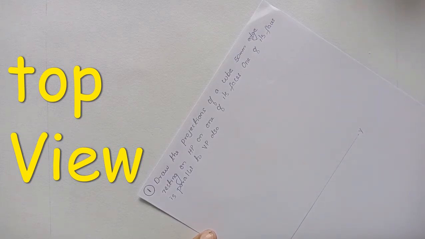So this is regarding a cube. The edge length of the cube is given as 50 mm. It is mentioned that the cube is resting on the horizontal plane, and it is resting on one of its faces. So obviously we know that all the faces of a cube are squares. So it is resting on one of its square faces, and at the same time one of its other square faces is also parallel to VP. It is also parallel to the vertical plane.